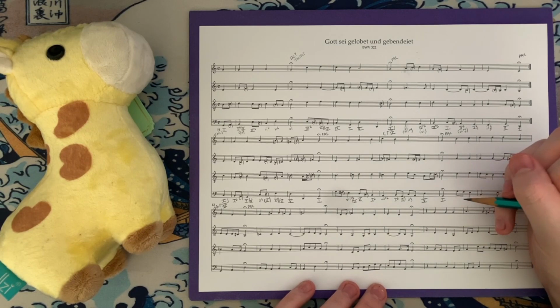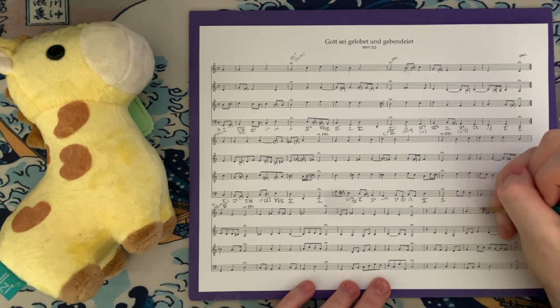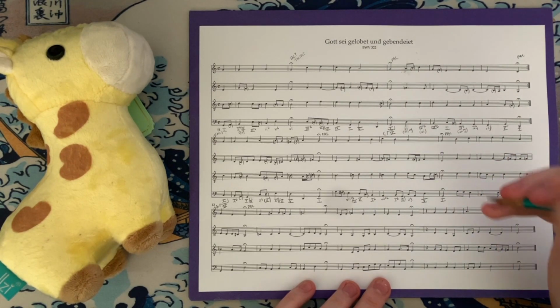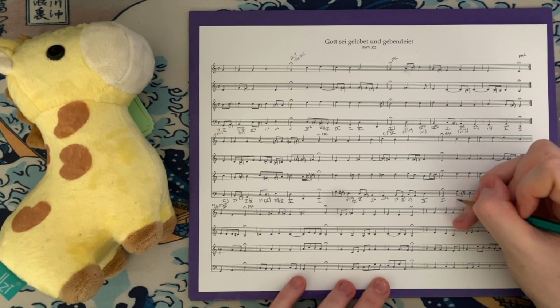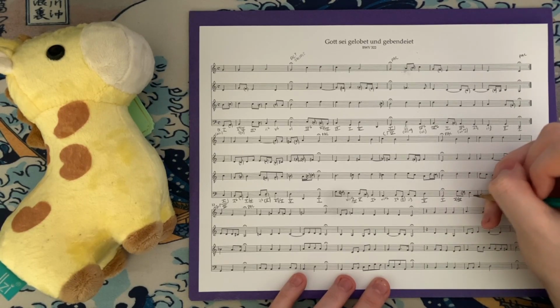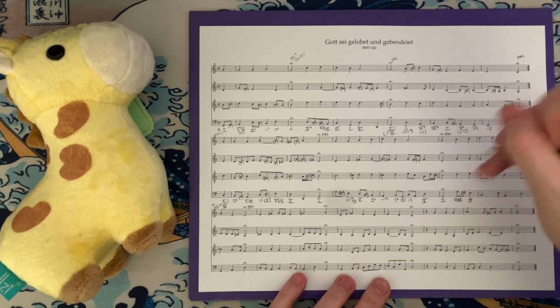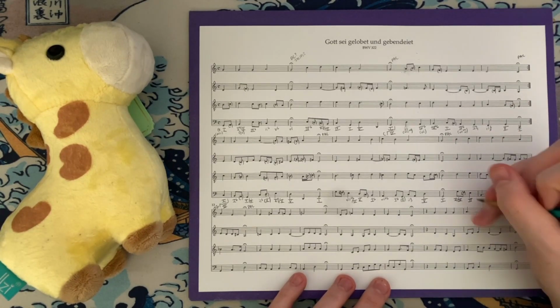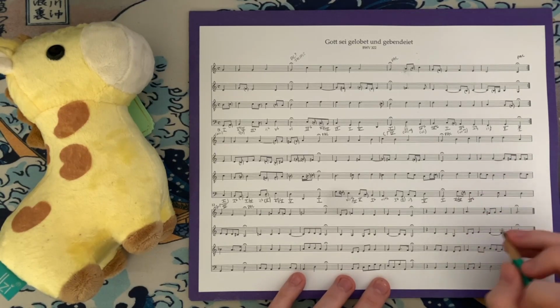Alright, so we have G, D, G, and B. Just a tonic triad again, no need to reanalyze. Actually, we do need to reanalyze. This is an F natural, and F natural means that this is going to be a dominant, so 5 of 4, and that goes to E, E, G, and C. Yeah, it's no coincidence. That's definitely how Bach is making sense of this modal harmony, but yeah, or modal melody.